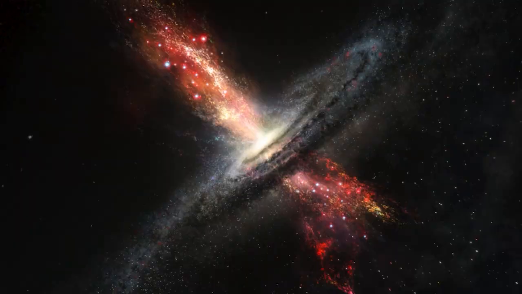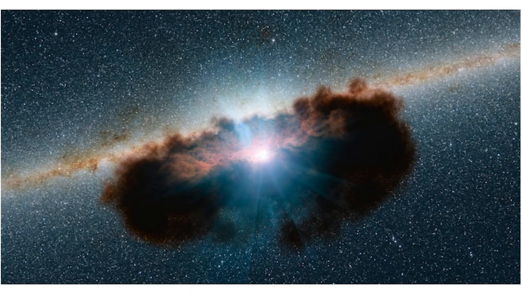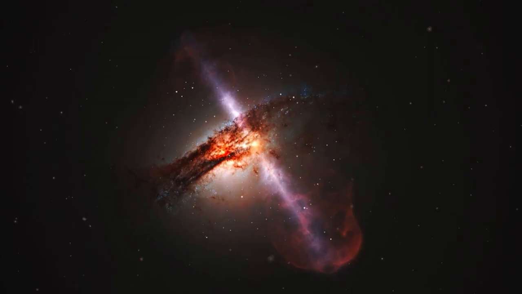Active galaxies. Active galaxies are some of the most energetic objects in the universe. What makes them special is their supermassive black hole centers that are actively feeding on surrounding material. As gas and dust fall into these black holes, they release incredible amounts of energy, so much that the galaxy's core can shine brighter than all its stars combined.